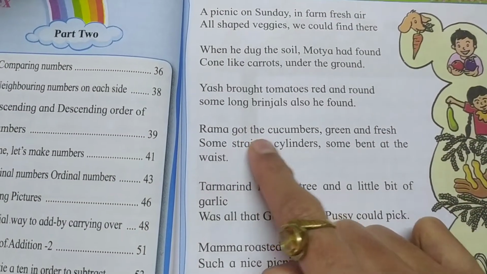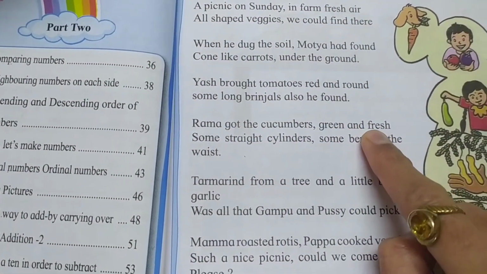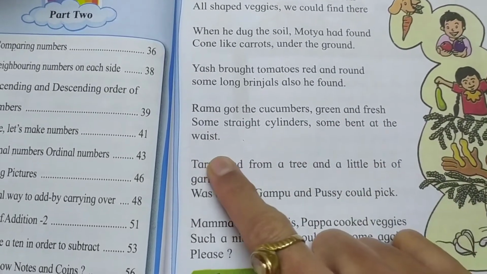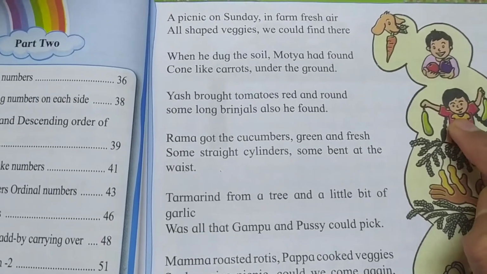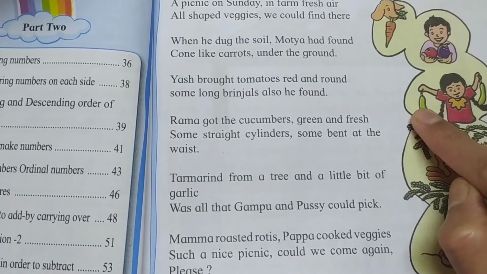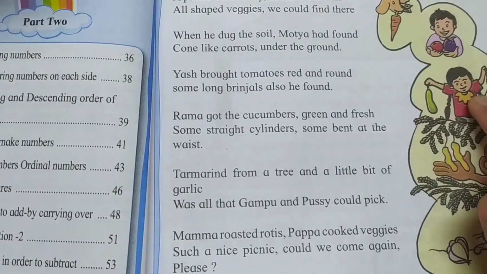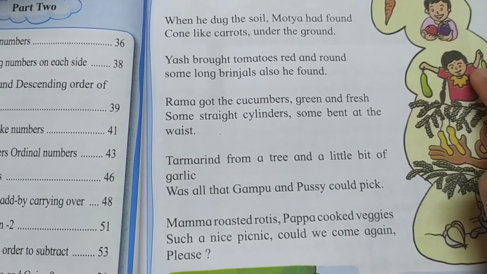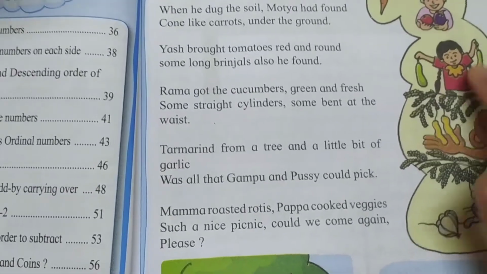Then Rama got the cucumbers, green and fresh, some straight cylinders, some bent at the waist. She is Rama and she got some cucumbers. Which shape is this? This is the cylinder shape. And some are like the cylinder shape and some are bent in the waist.